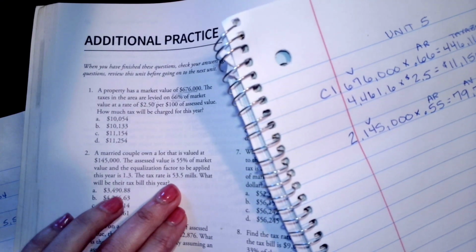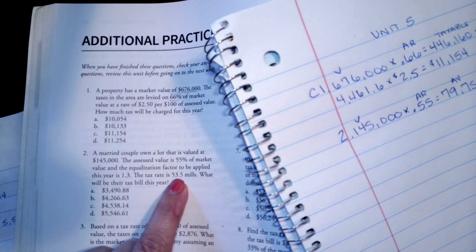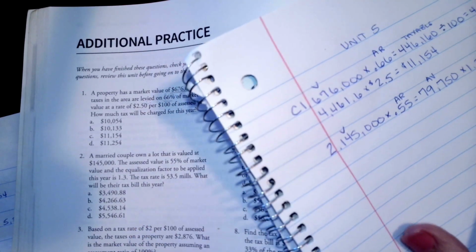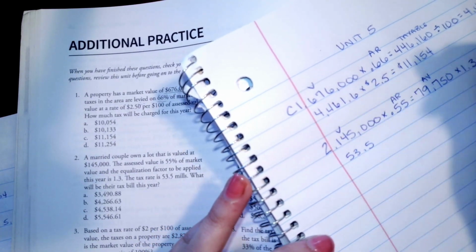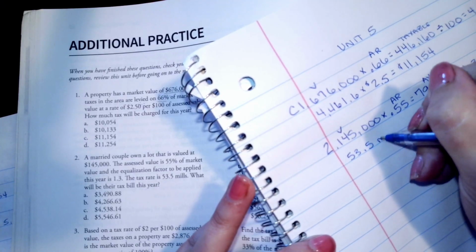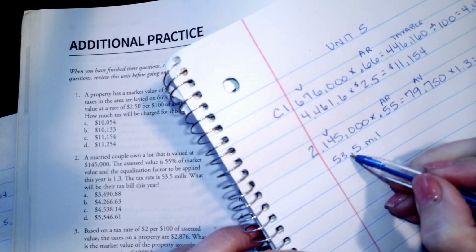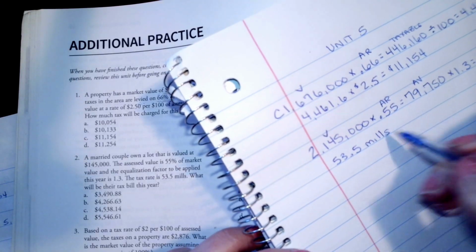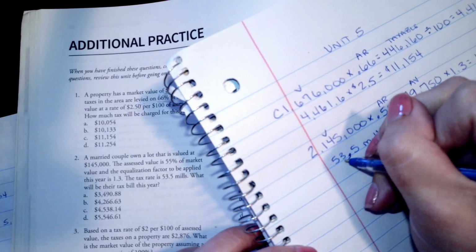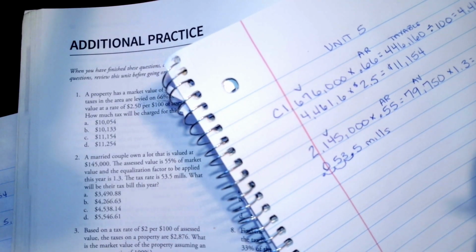That gets you $103,675. Now it talks about the tax rate in mils. Whenever you have mils, you have to divide this number by 1,000, or you just need to move your decimal point over. So 53.5 mils. When we do a percentage, we move the decimal over twice because it's based off of 100. For mils, we're supposed to divide by 1,000, so we're going to move it over 3 times.